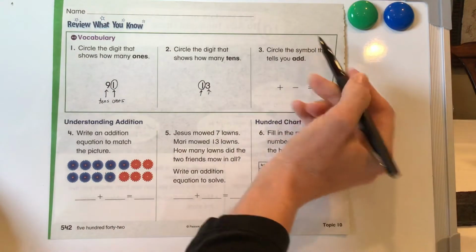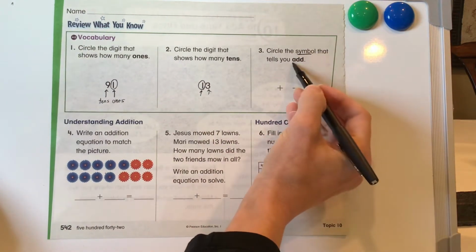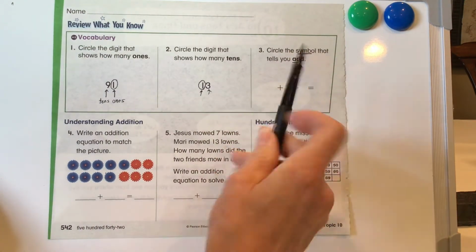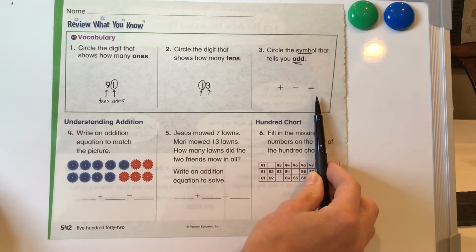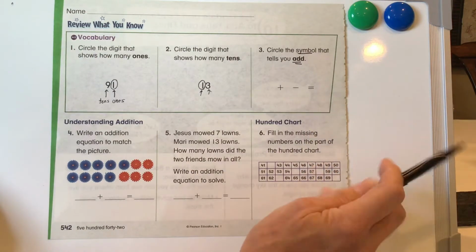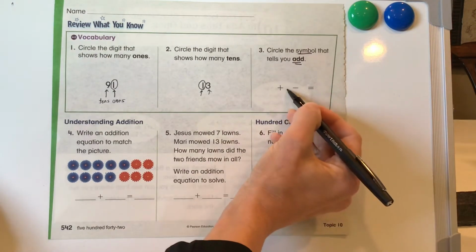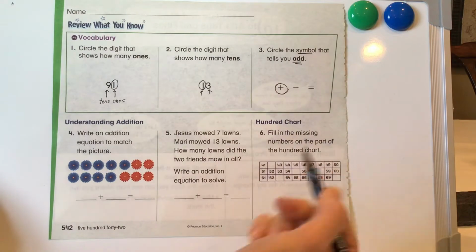Okay, circle the symbol that tells you to add. So you've got to look here. Does a plus sign tell you to add? Does a minus sign tell you to add? Does an equal sign tell you to add? So go ahead and circle the one that you think it is. And then check it against mine.